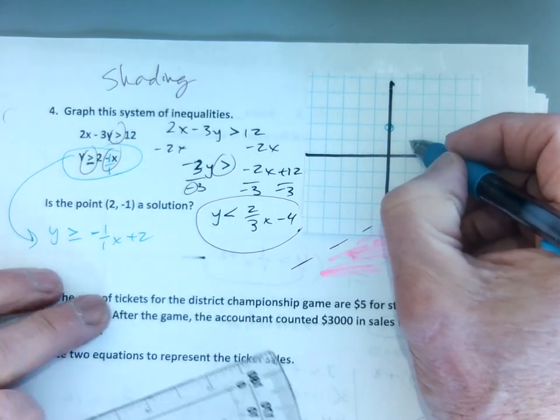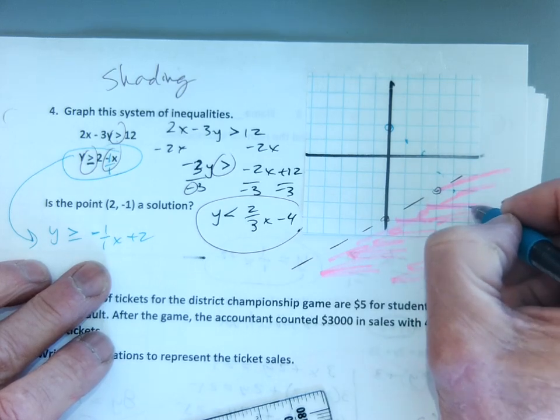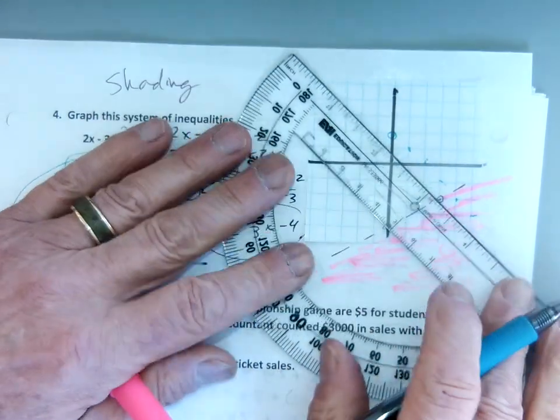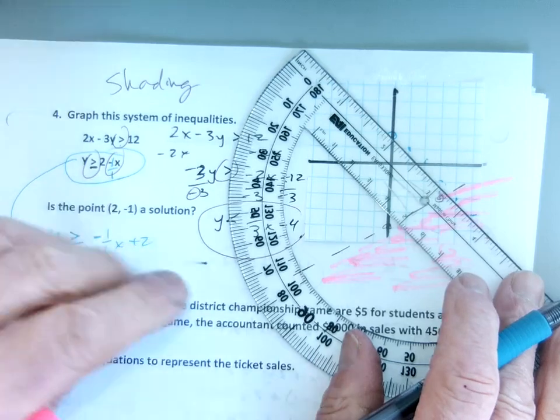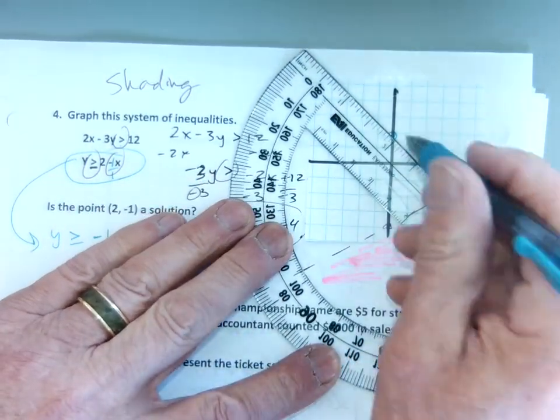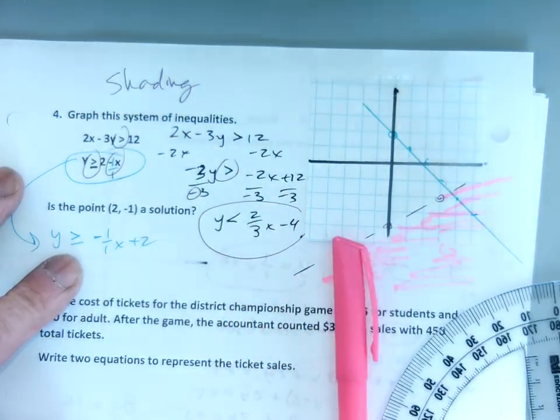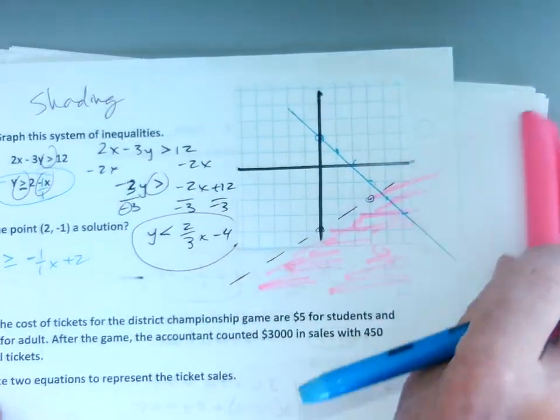I'll go down 1 over 1, down 1 over 1, down 1 over 1, down 1 over 1, and so forth. And then I'm going to do a solid line because it has a little equal sign, so it equals the line itself. And, okay, there it is. Now, if I read this correctly, it's greater than or equal to 2. So in blue, I shade everything above the line.